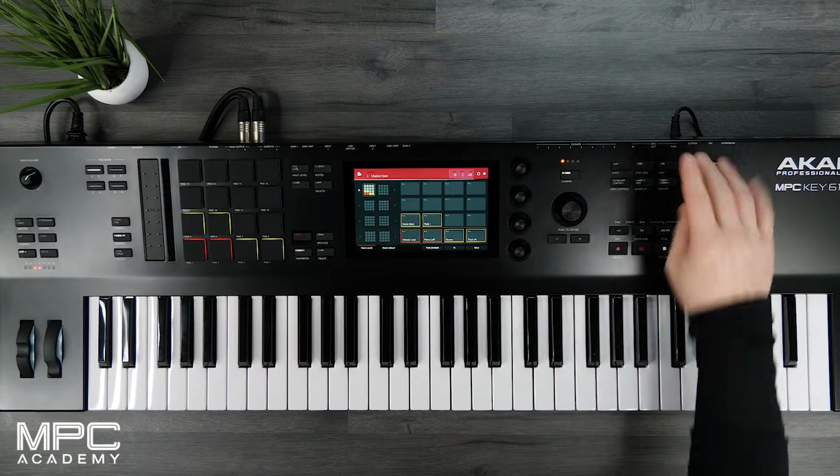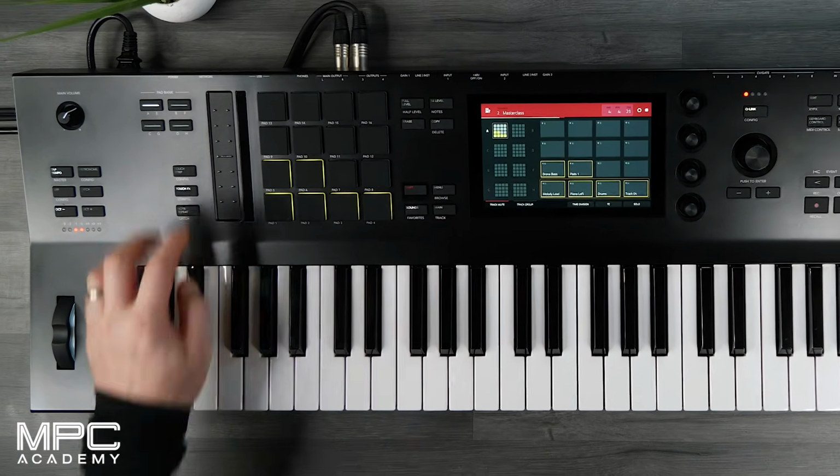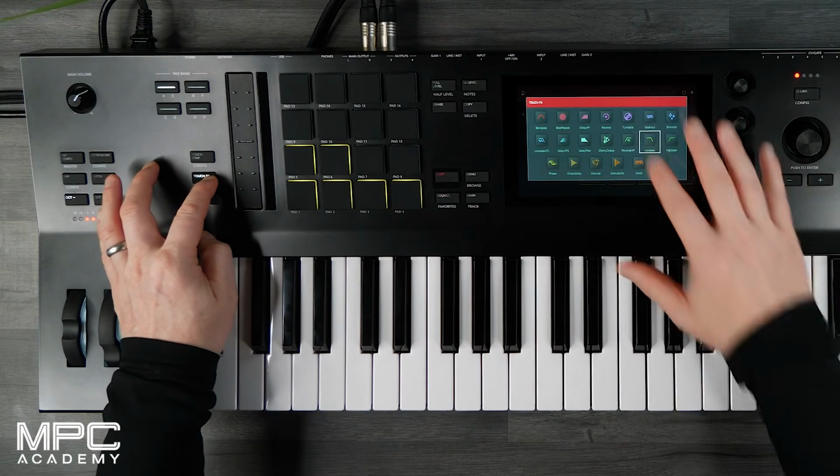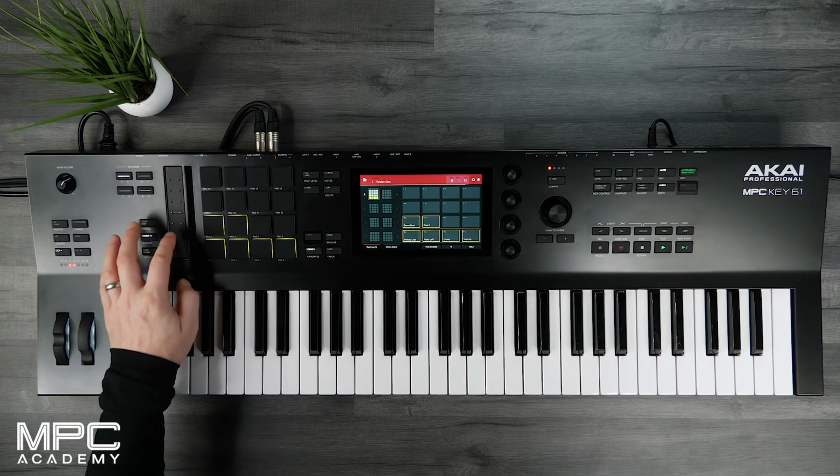Now let's go to track mute and bring in our melodics. Now let's go to our touch strip, hold down touch effects, and let's press turntable. Let's add some tape stops.